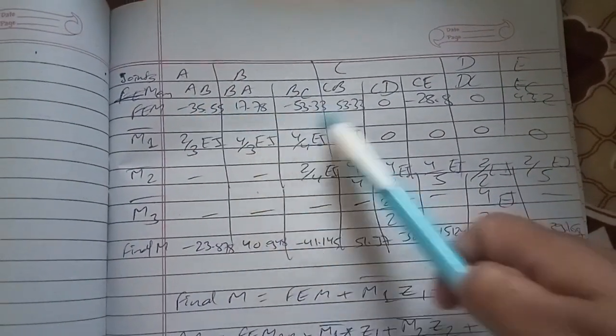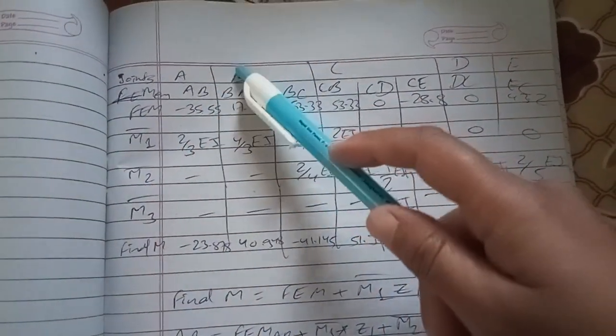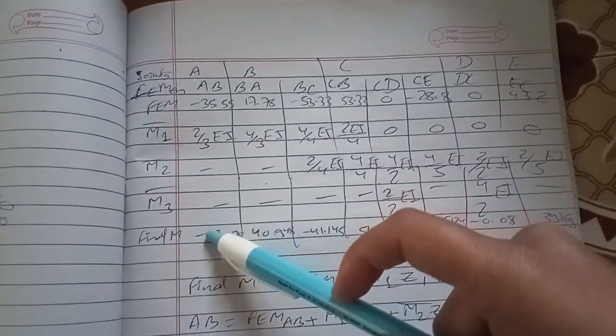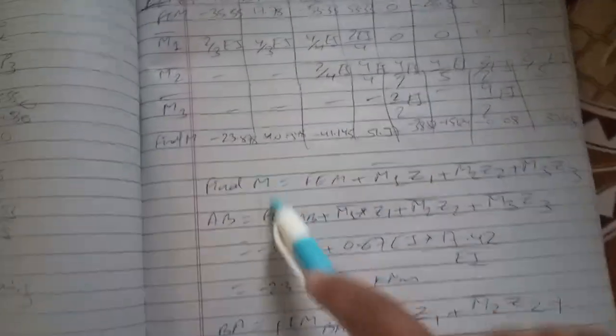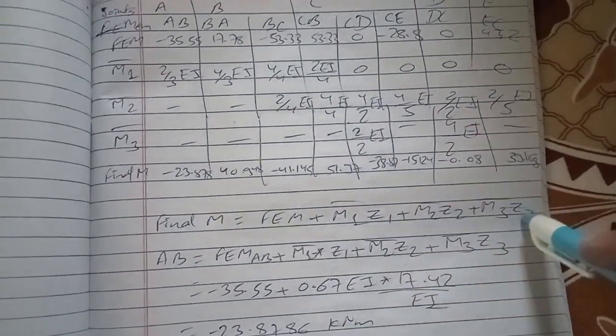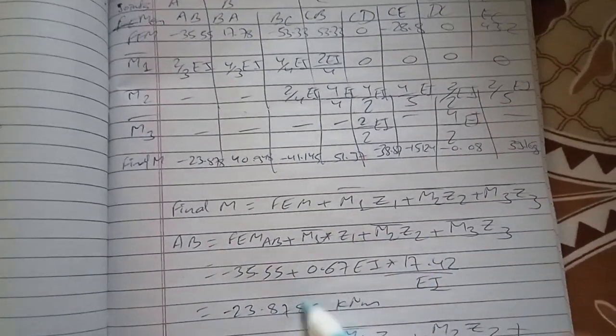For all the FEMs we have found, M1 at AB, M2 at AB, M3 at AB we'll be finding, and the final moment formula is FEM plus M1 Z1 plus M2 Z2 plus M3 Z3. We'll solve and get the values here.